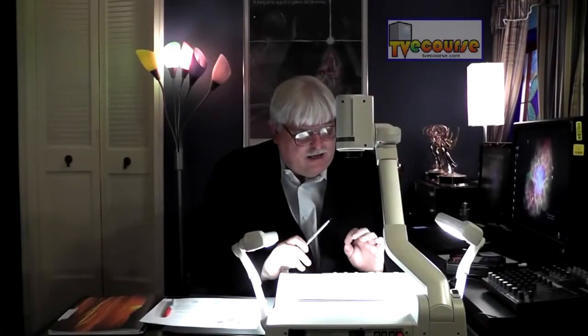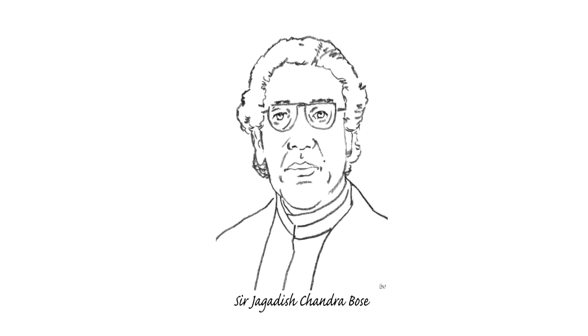And an Indian scientist, Jagadish Chandra Bose, was the first to use a crystal for detecting radio waves. He did this in 1894, and this was a primitive solid state diode made of galena.